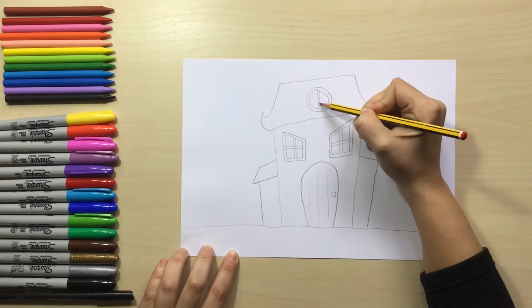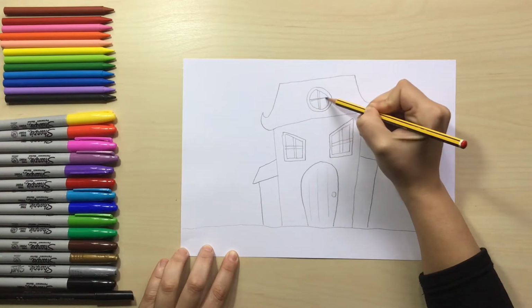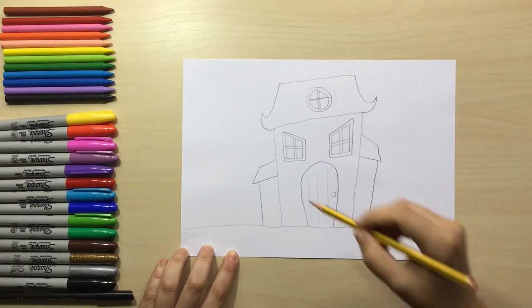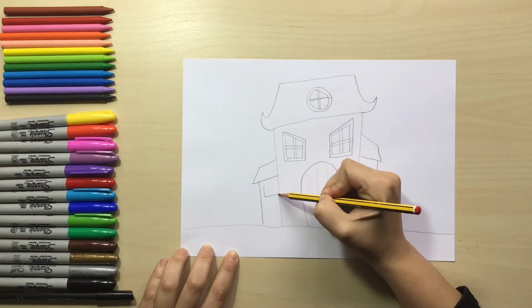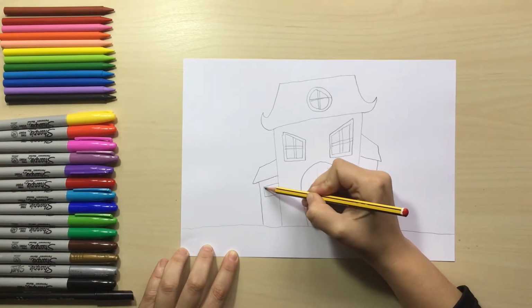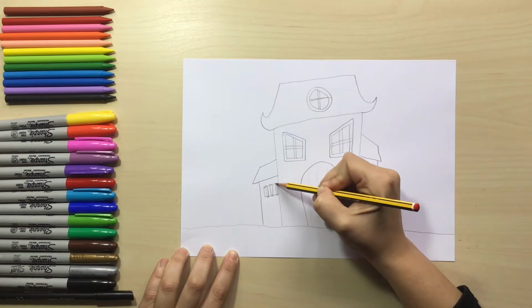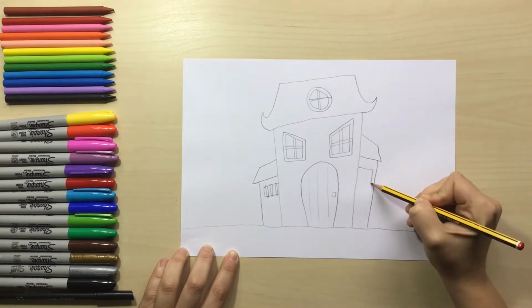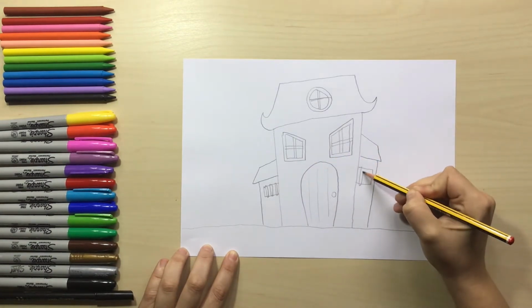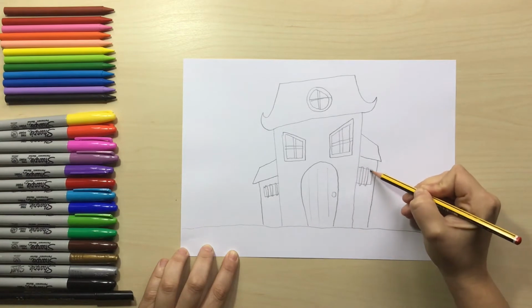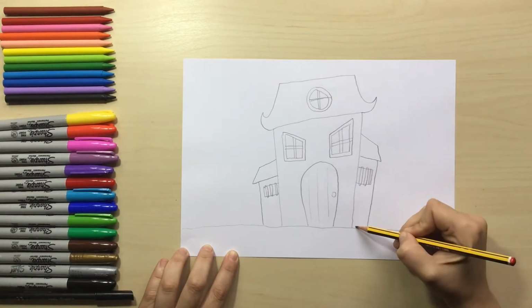Okay, I'm gonna also do a circular window on the roof. I'm doing it this way, but feel free to draw whatever items you want on the house or on the outside garden. Okay, this is just a way of making a haunted house, but there are many ways to do it. So remember, always be creative, use your imagination.